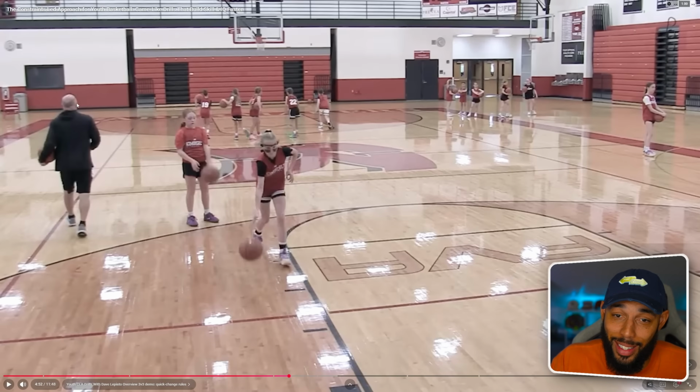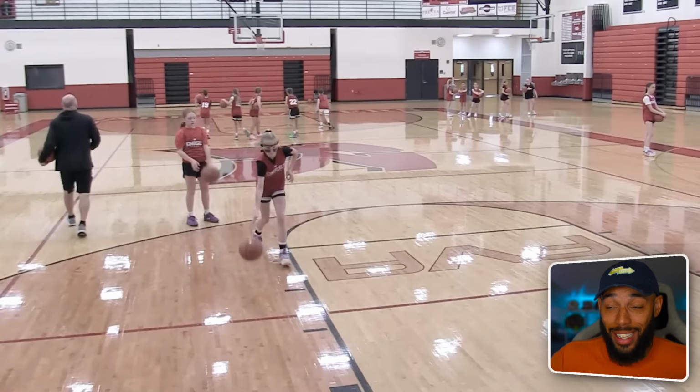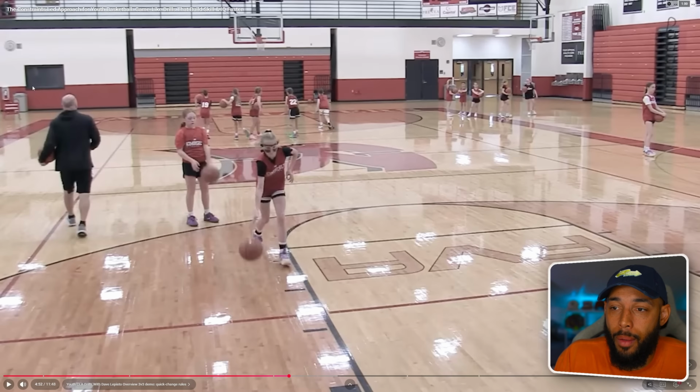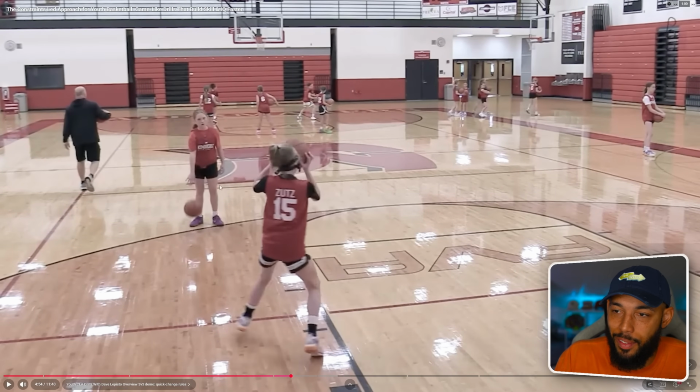So again, I just think that's good coaching. It's just, I just think it's good coaching. But this is not normal. I would not expect most coaches to be able to do this, especially this age group, getting these girls organized and paying attention. But yeah, there's a lot of static stuff going on here too.